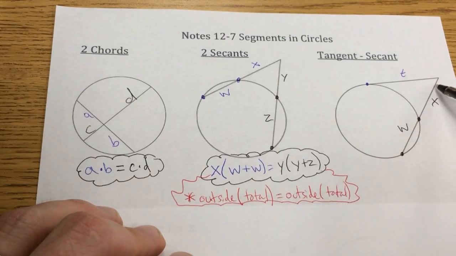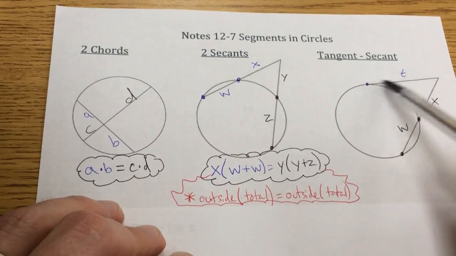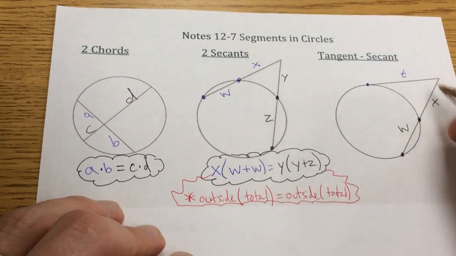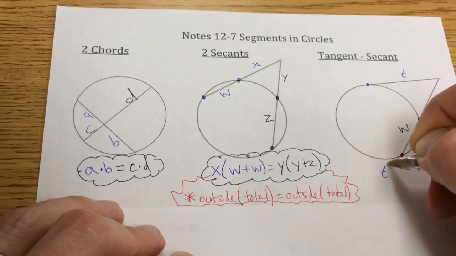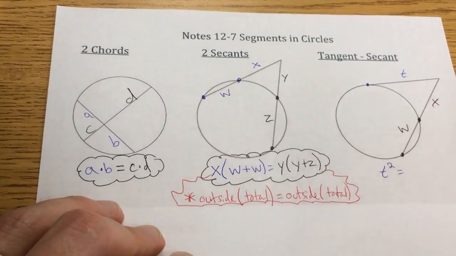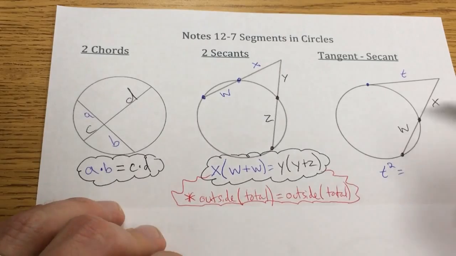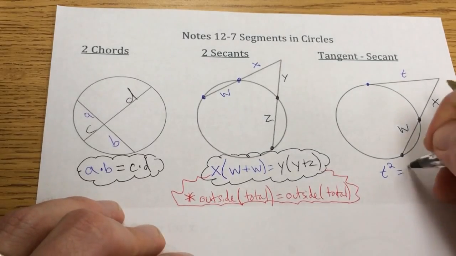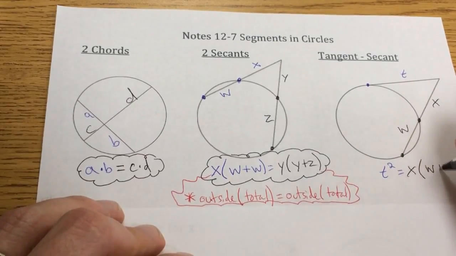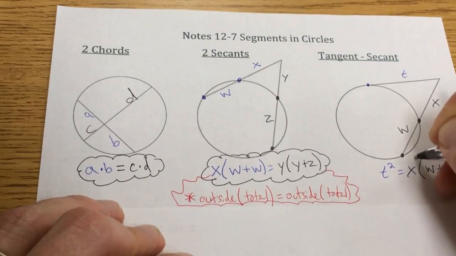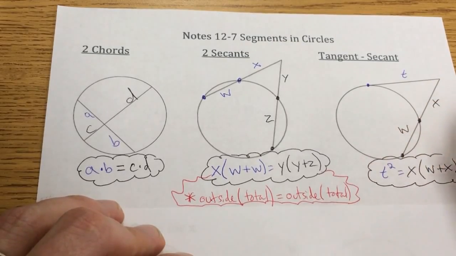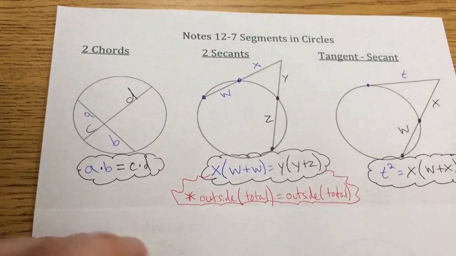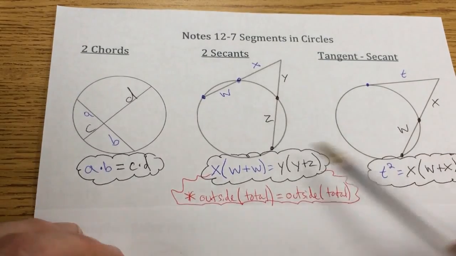In this case, though, for our tangent, the tangent is the outside, and the outside is a total as well. So I just multiply the tangent times the tangent. Tangent times tangent will give me tangent squared. So outside times the total equals the outside times the total again, X times W plus X.